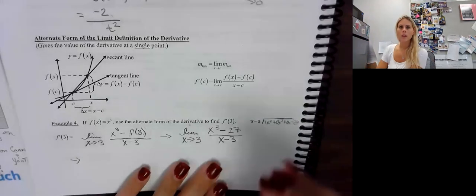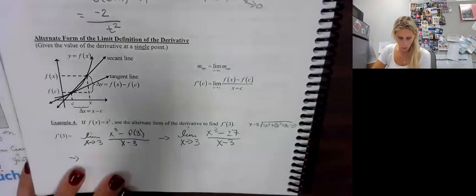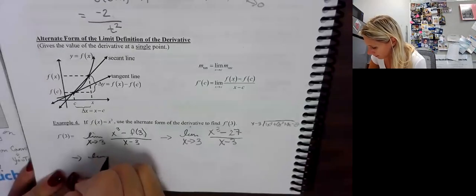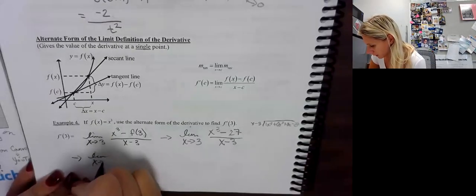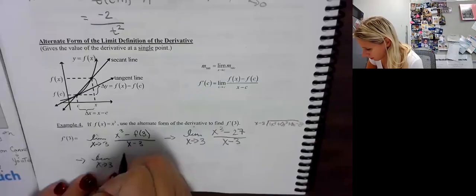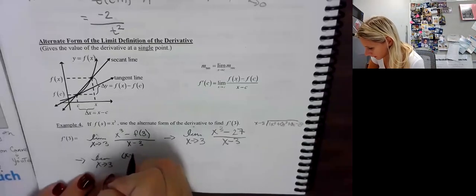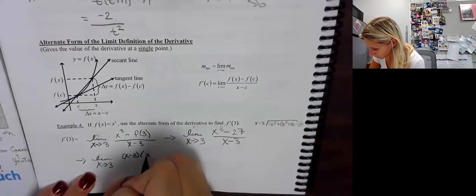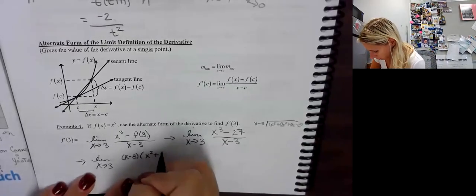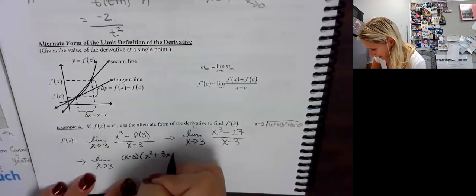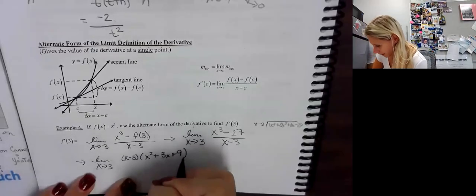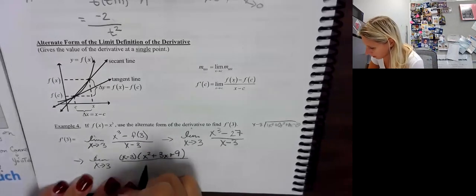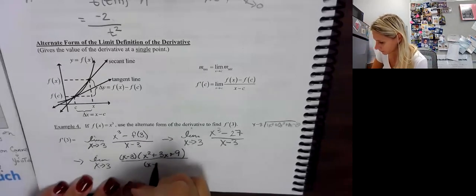Okay? You guys go through all that, but I'm going to give you the answer right now. We get limit as x approaches 3 of x minus 3 times x squared plus 3x plus 9, all over, because that's factoring that out, x minus 3.